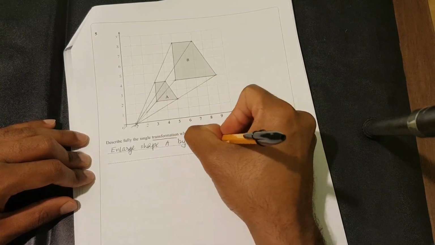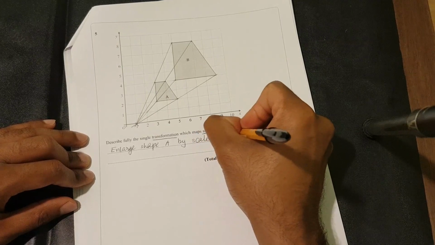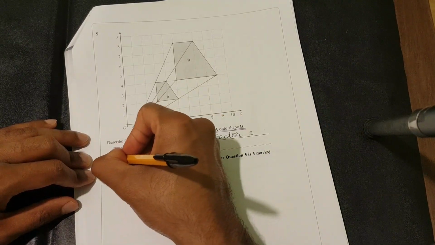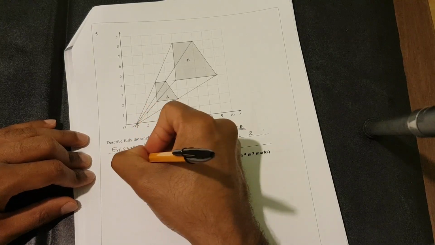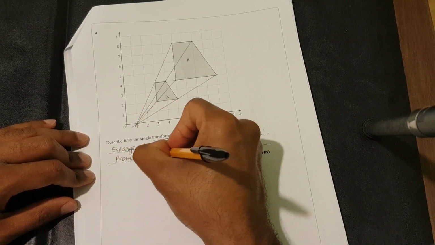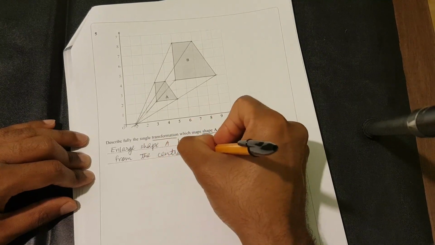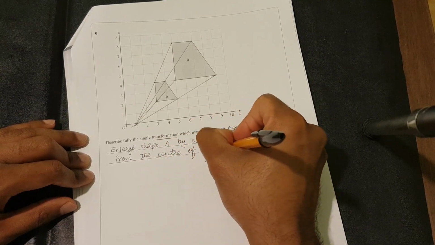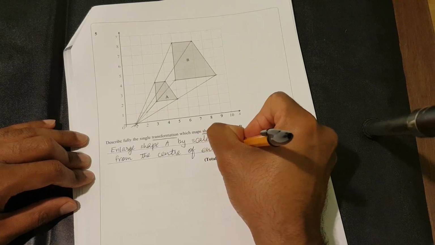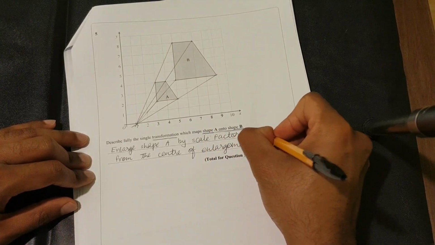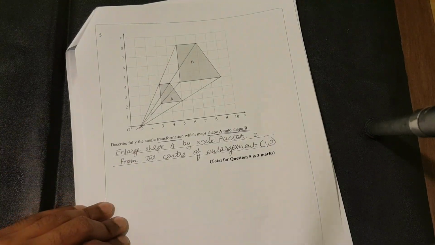Scale factor 2 from the center of enlargement 1, 0.